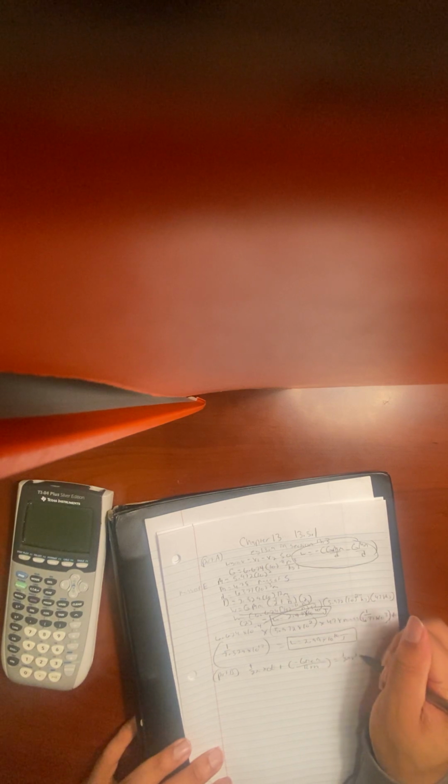And then simplifying some more, that would equal 1/2 m v squared minus G M m over R.